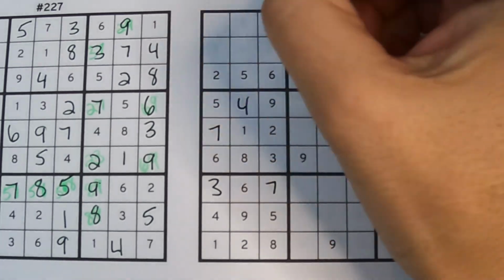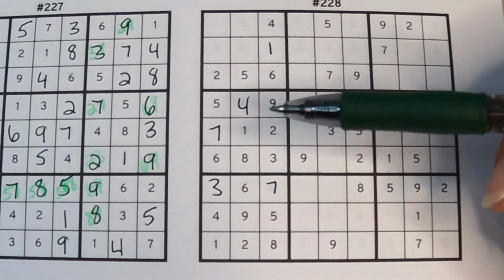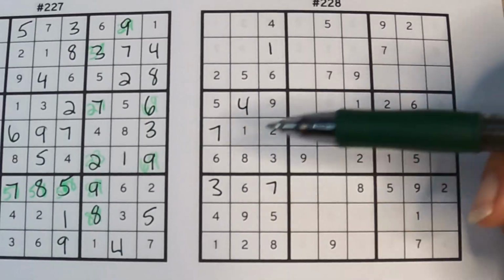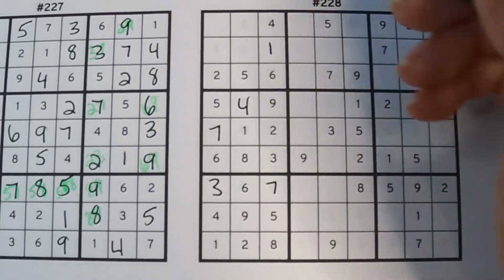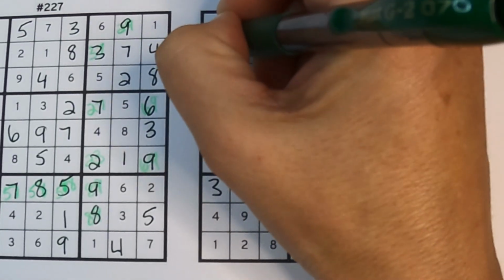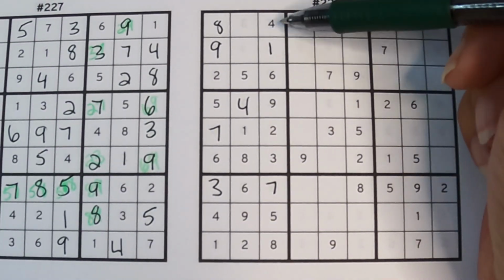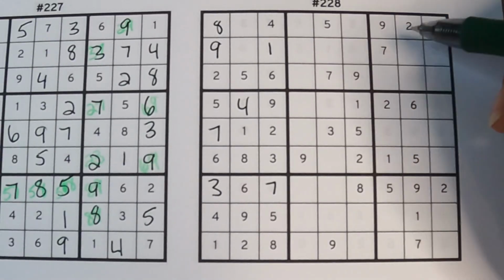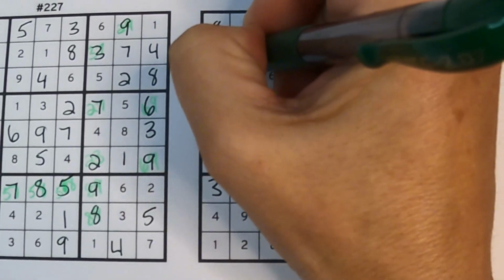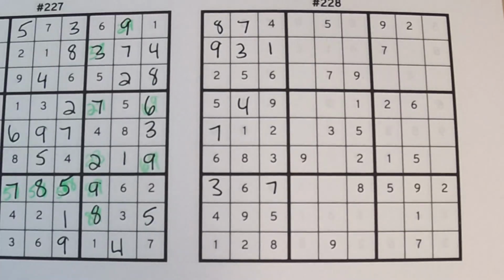For this column, we're missing a 1. For this column, we're missing 8 and 9. We've got a 9 here, so 8, 9. For this box now, we're missing 3 and 7. We've got a 7 here, so 3, 7.